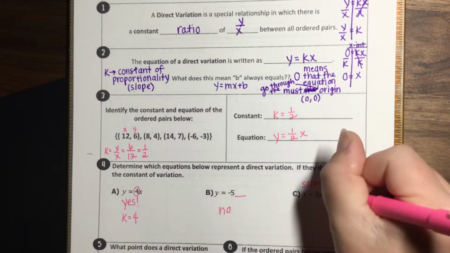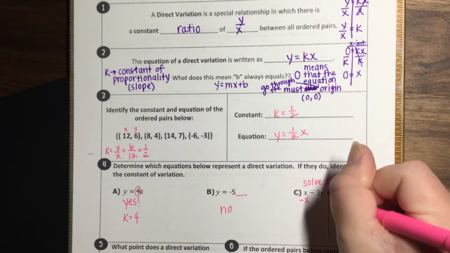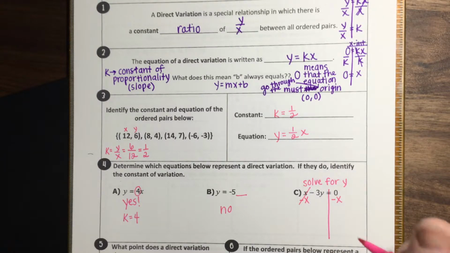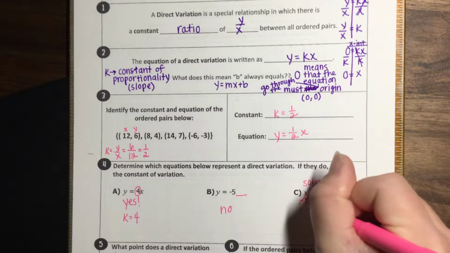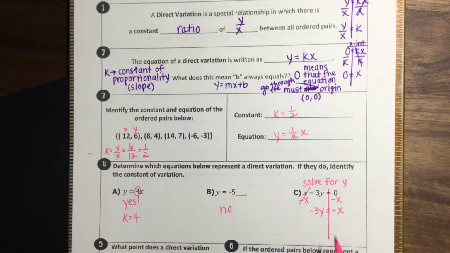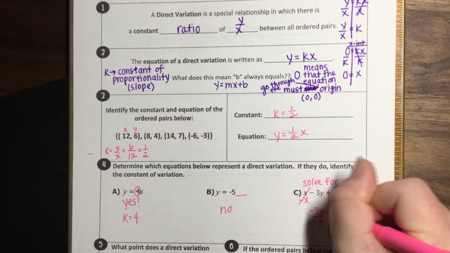We've already been doing this in class, so that's a bonus for us. So I have this plus x attached to my y, so I subtract x on each side. Those will cancel out. So I get -3y equals -x. My next step, because I have -3 times y, is going to be to divide by -3.